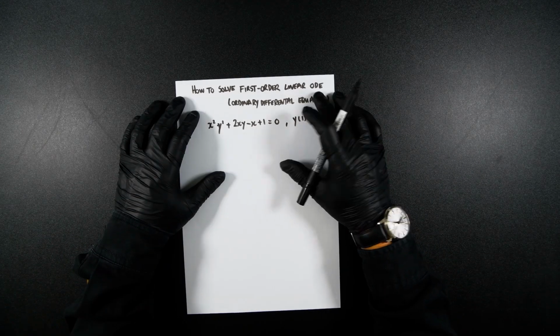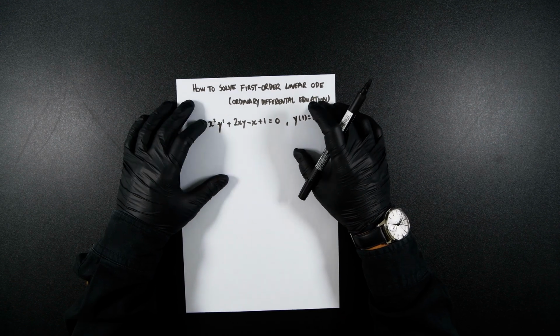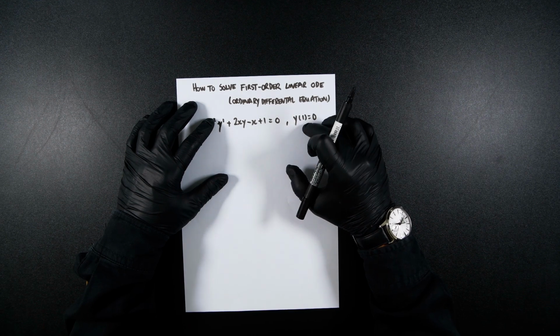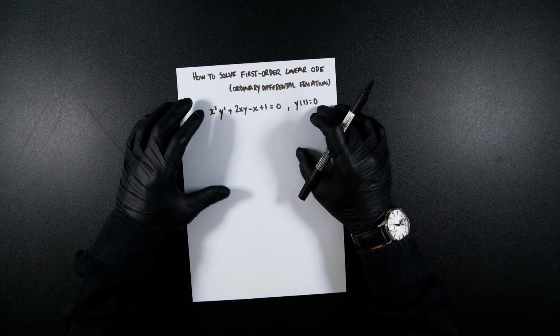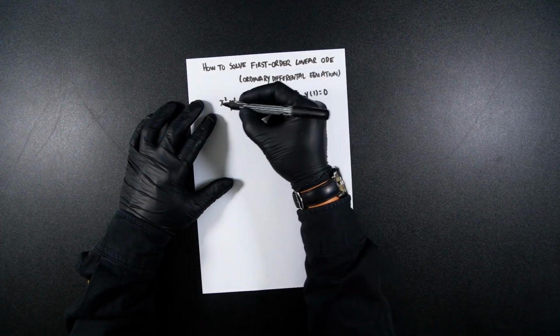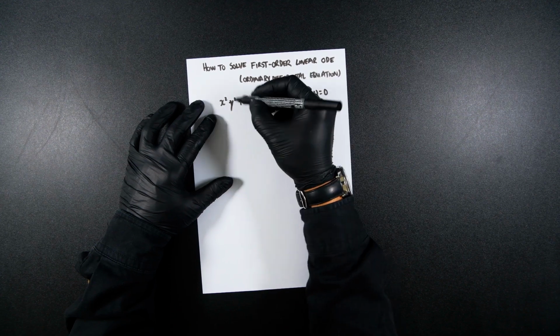Ever wondered how to solve a first order linear ODE, or ordinary differential equation? I'm going to do that for you now. So y dash, that isn't a 1, that's y dash, means dy/dx. And this is at the point when x is 1, y equals 0. So let's first, I'm not going to write it out again fully, but x squared dy/dx plus 2xy minus x plus 1. So this is just dy/dx.